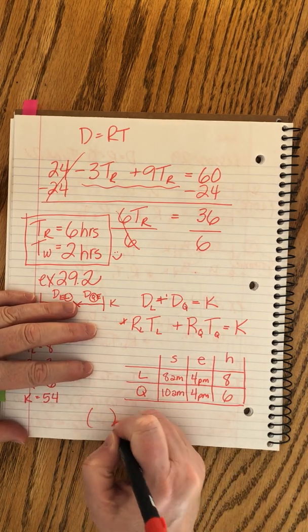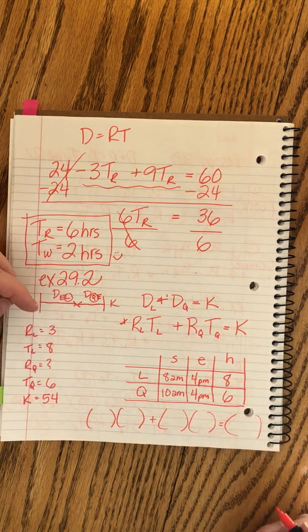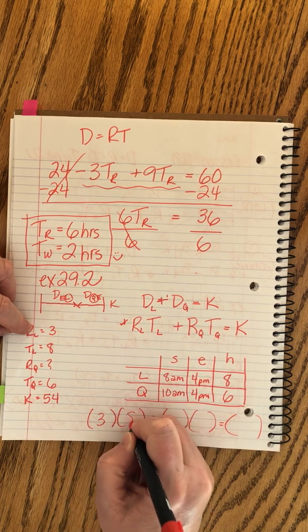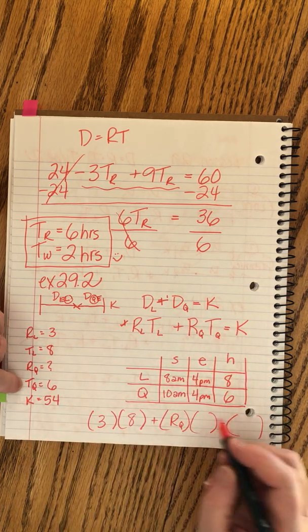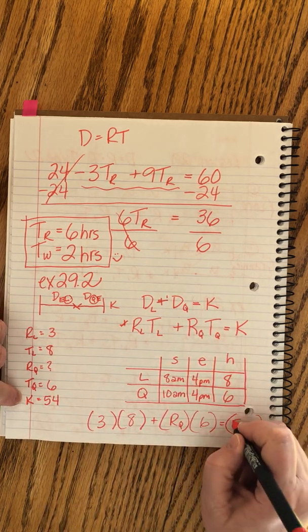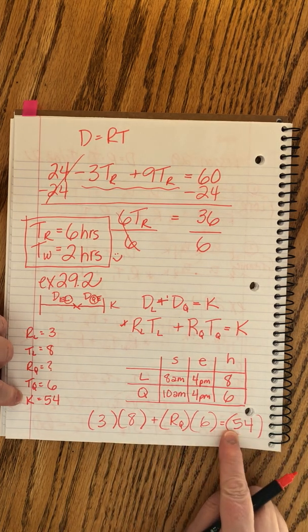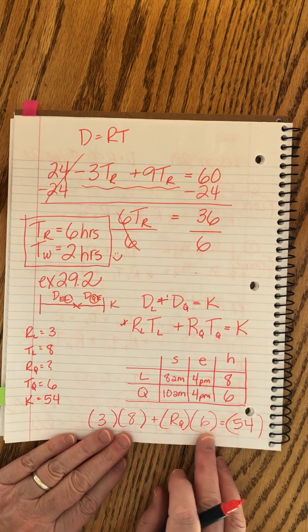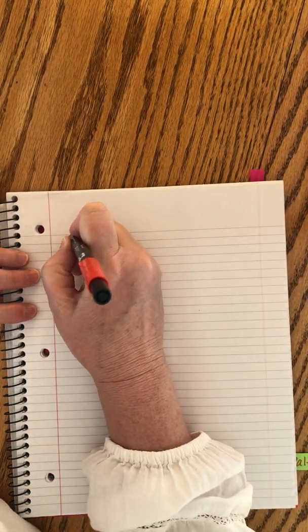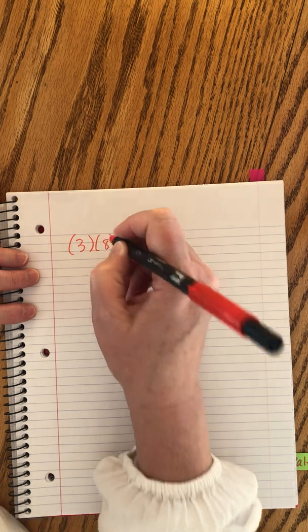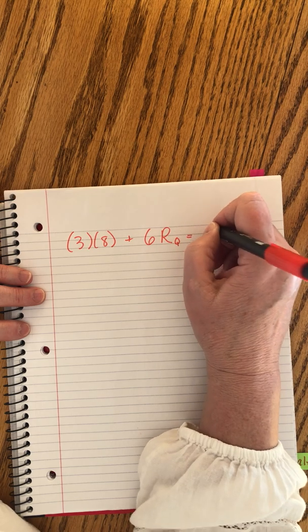So let's get those buckets ready and start pouring in the numbers. 3 times 8 plus, and I'll just use RQ because I don't have that information, right? Times 6 equals 54. Beautiful. Okay, this gets copied to the next page. I'm going to drop the parentheses and we're going to put the 6 in front so it'll look better. But it's 3 times 8 plus 6 RQ equals 54.